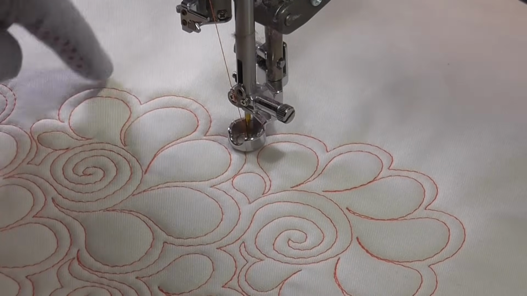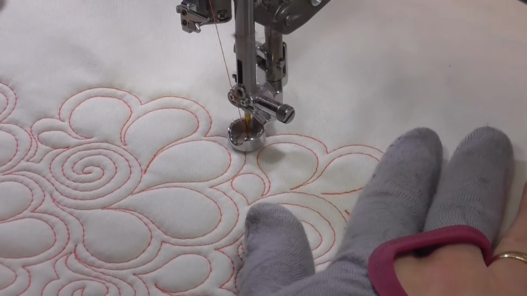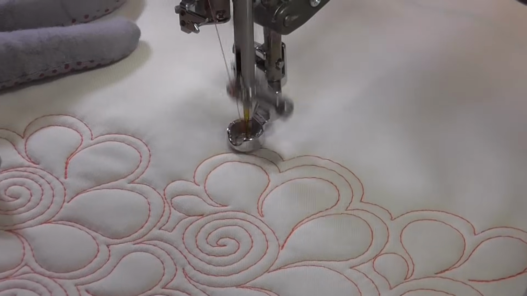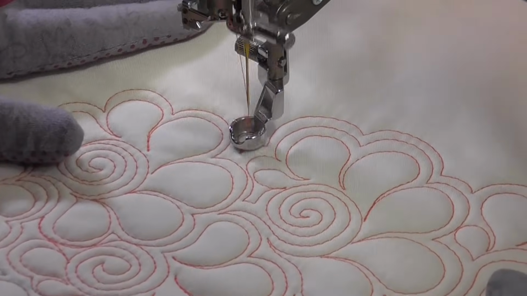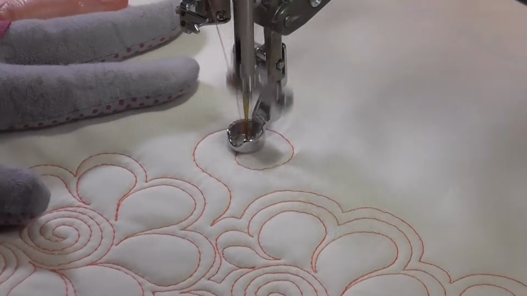So let's go a little bit here. We will add simply one echo line around the previous swirly daisy. We are taking care immediately of some odd spaces.